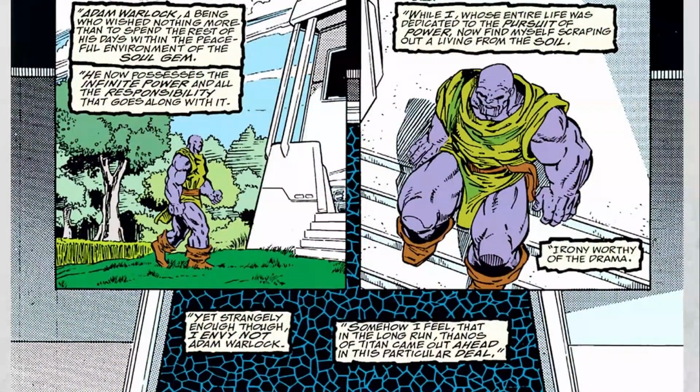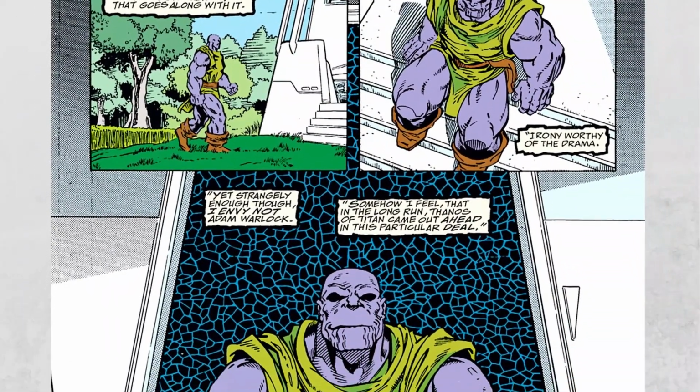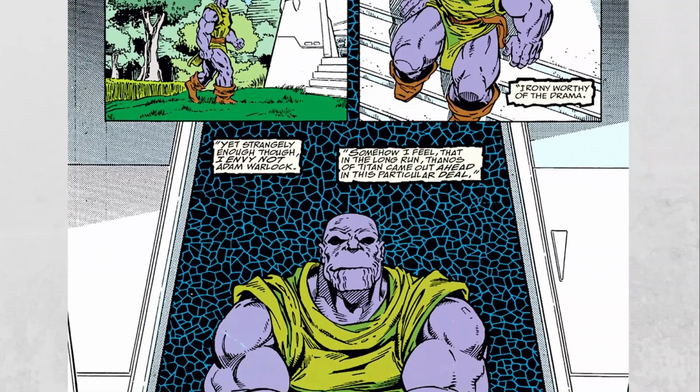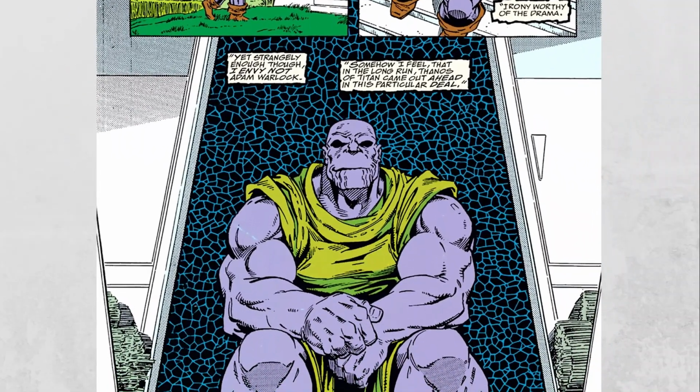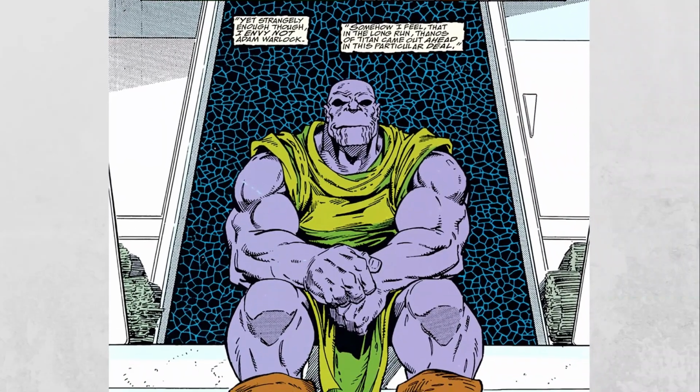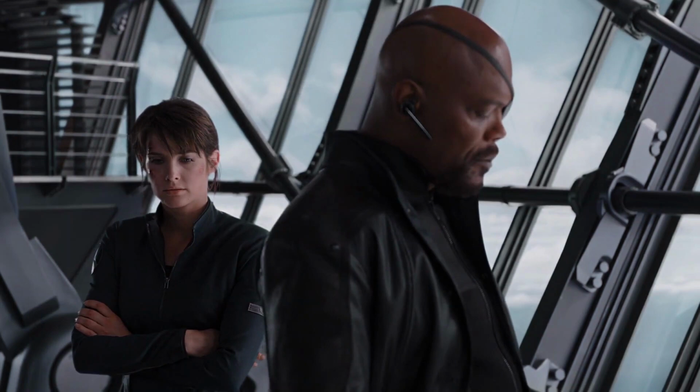The final shot of the movie reminds me of the final pages of the Infinity Gauntlet comic, in which Thanos retires to a quiet life, which of course doesn't last. In the comic, this was after Thanos was defeated and his damage undone, while in the movie this is after Thanos wins.